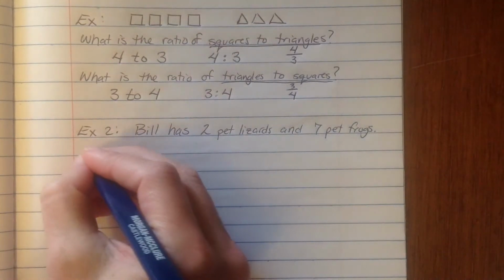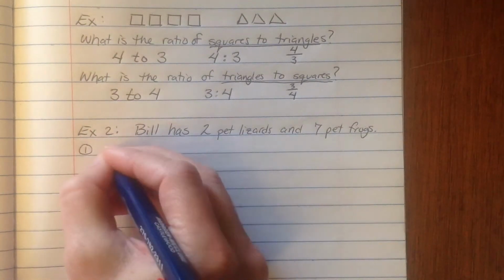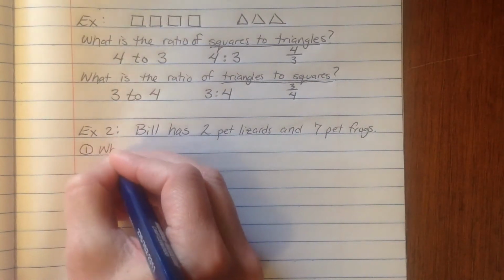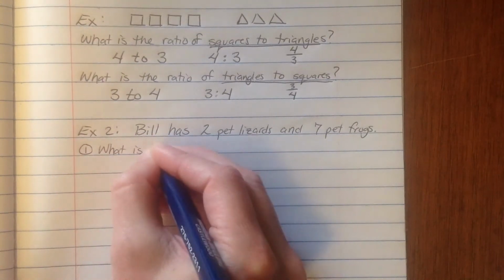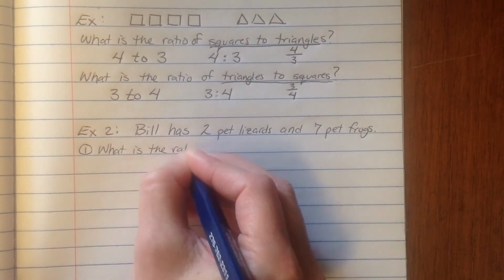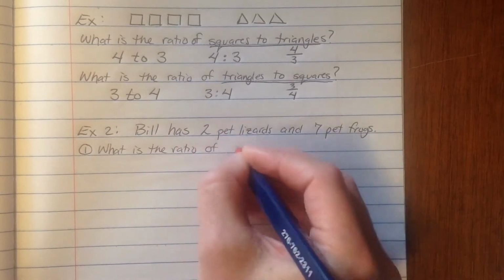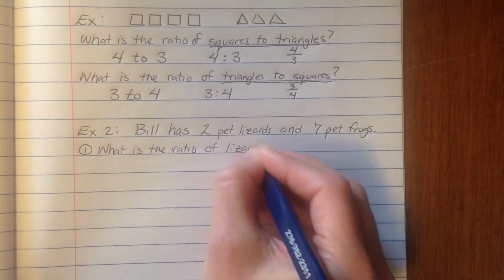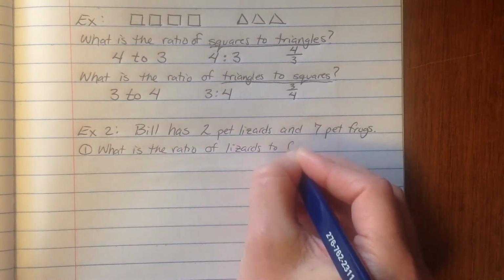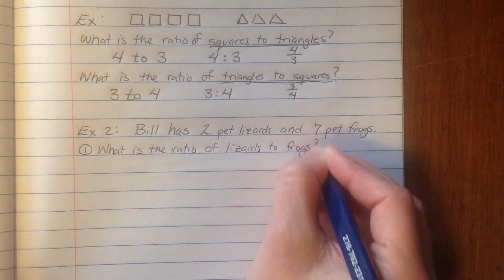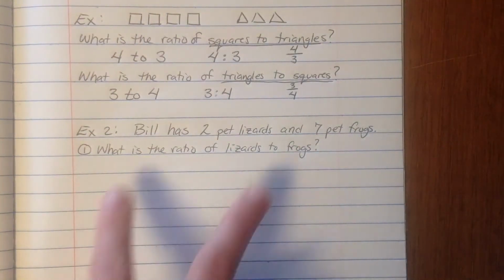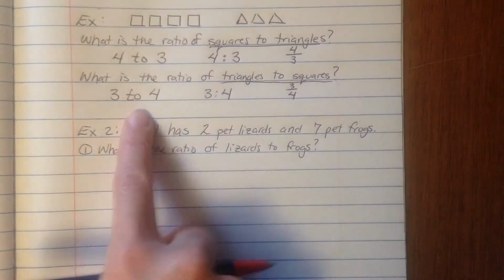So the first question I'm going to ask you is, what is the ratio of lizards to frogs? Go ahead and pause the video and see if you can write down, how would I write this ratio in 3 different ways?